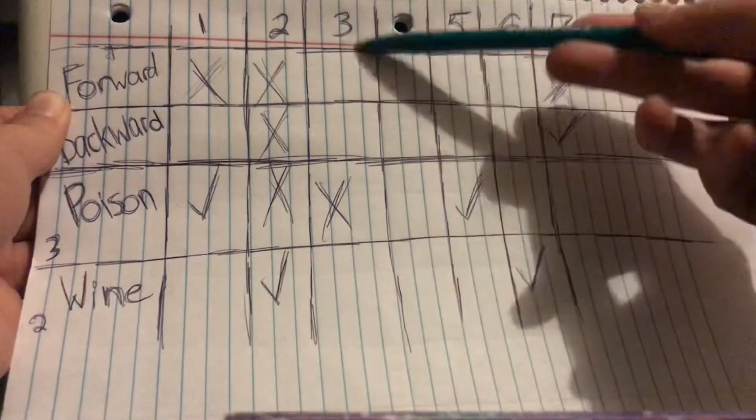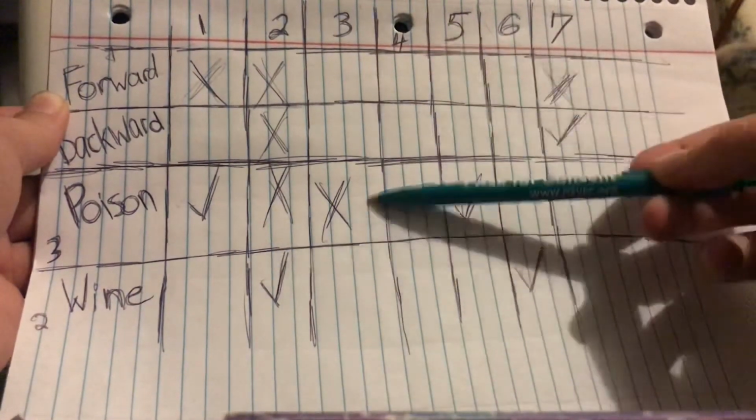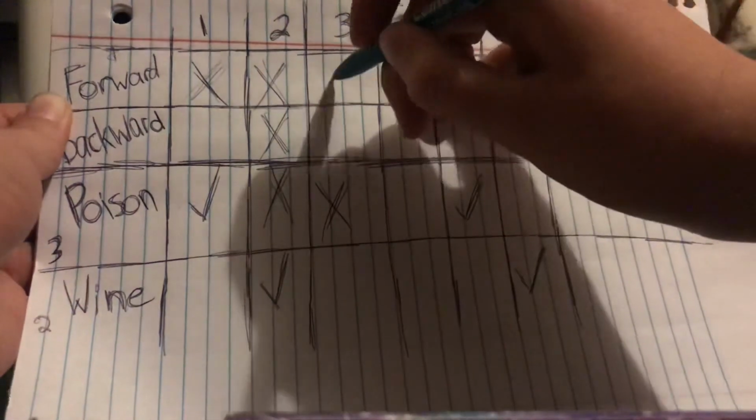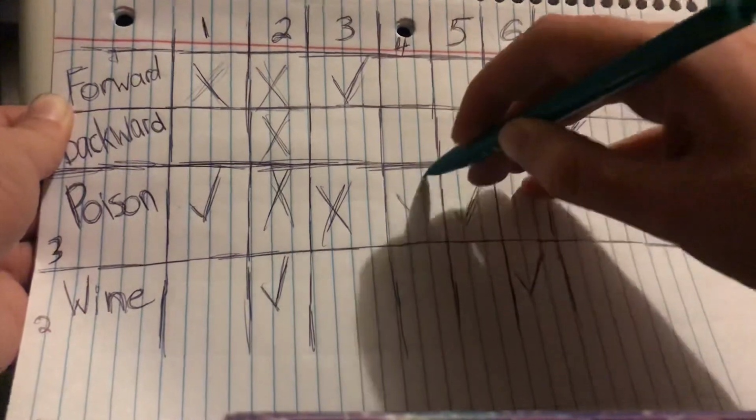And so now we just have 3 and 4, and we need 1 poison and 1 forward, and we know that 3 can't be a poison, so it must be the forward, and then 4 must be our last poison.